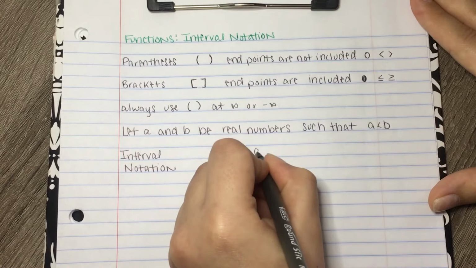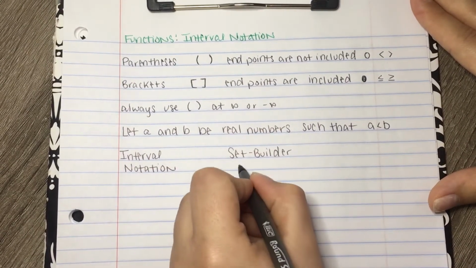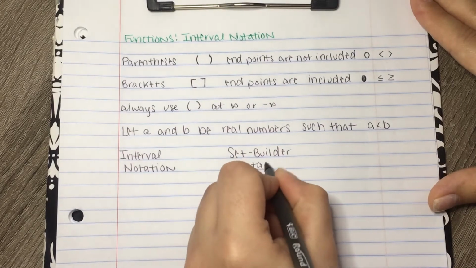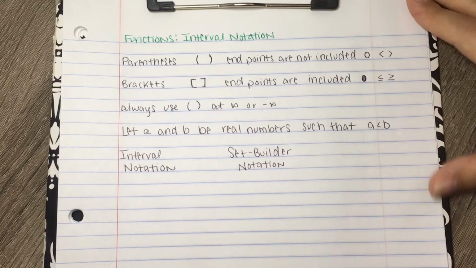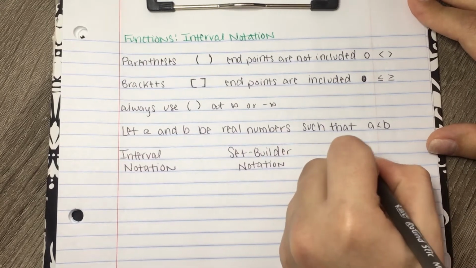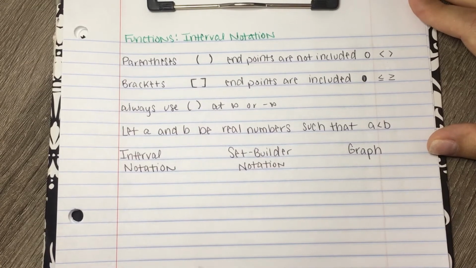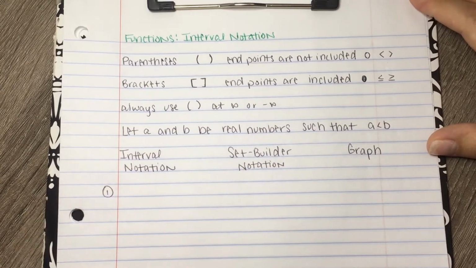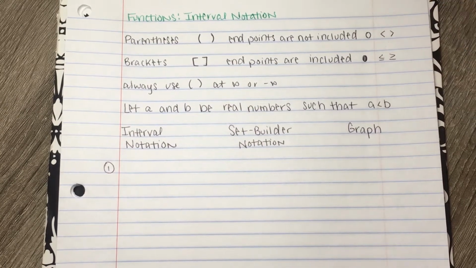Now you may not have heard maybe this term before, but once I show you the set builder notation, you would have at least seen most of it because it contains the inequalities that we're used to seeing with Algebra 1. And then lastly, we're going to go ahead and we're going to graph them. Now these are going to be in no special order, but just for the sake of keeping track here on which ones we've done, I am going to start off with number 1.